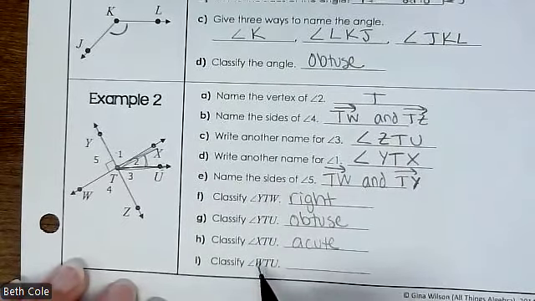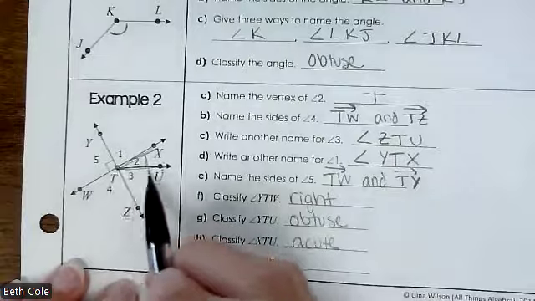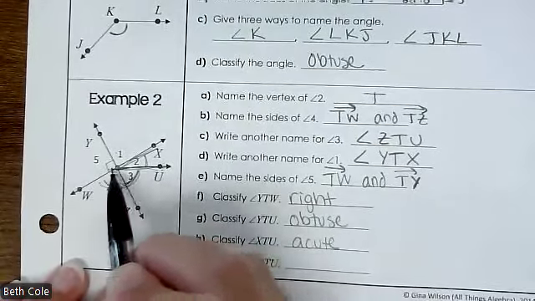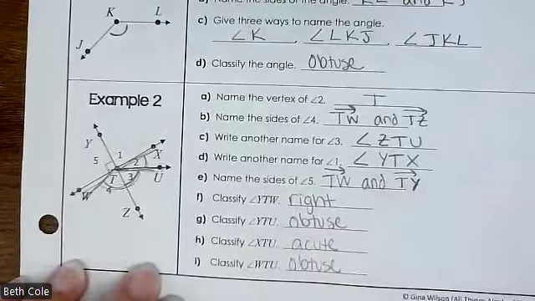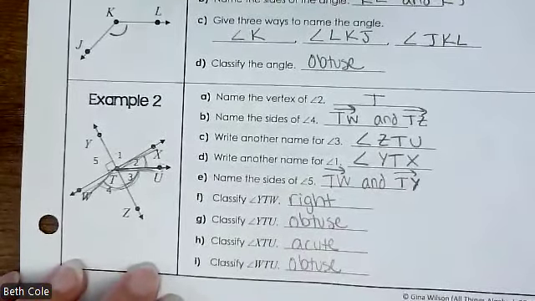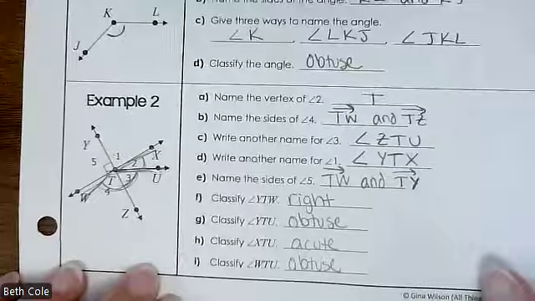And then, hold on, WTU. So WTU is this one. WTU. So good. Obtuse. This is very difficult. Here we go. You're the one answering all the questions. You're like on a roll over there.